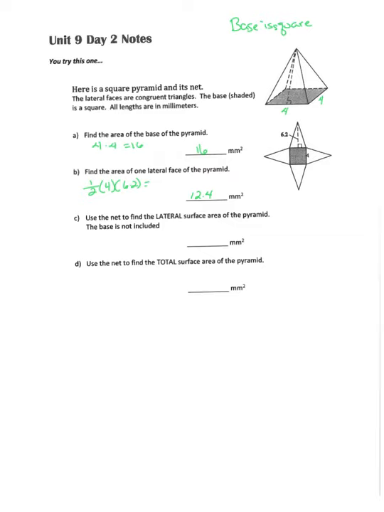Yep, all right. Now you're going to use the net to find the lateral surface area. We have you use the net because it's easy to count the faces. How many faces? We have 4. So the lateral surface area is 4 times 12.4 equals 49.6. So my lateral surface area is 49.6.